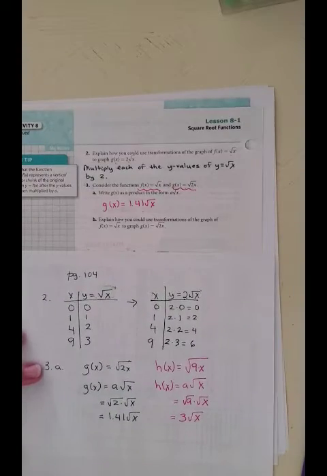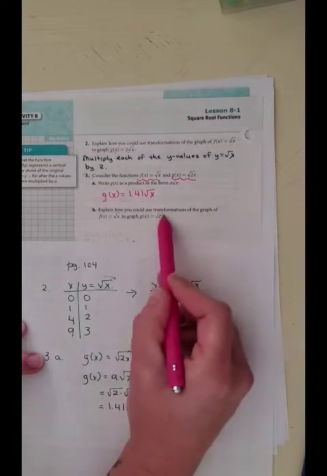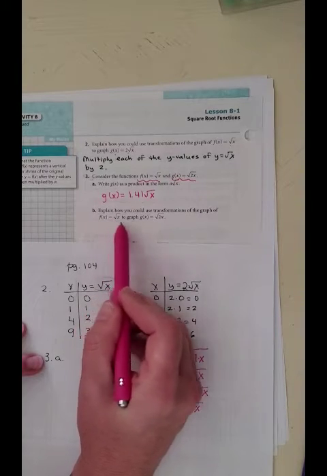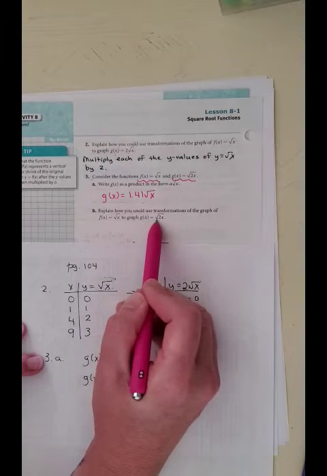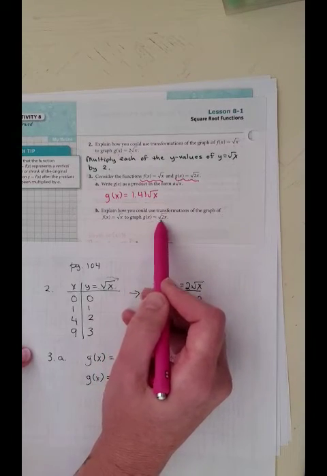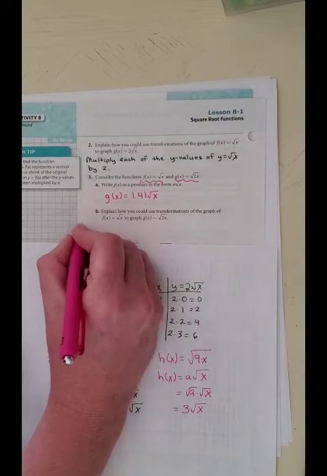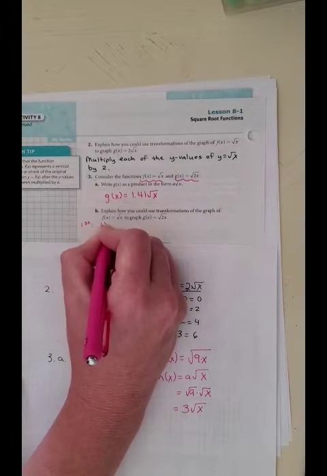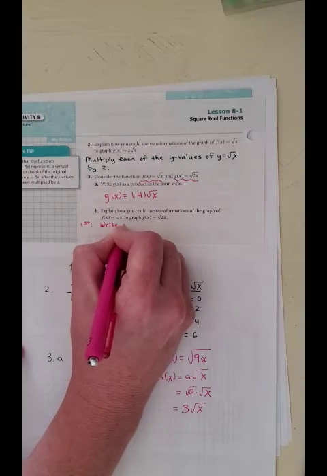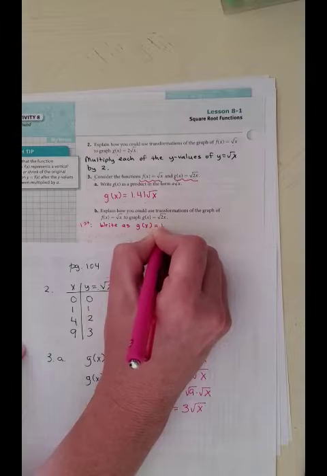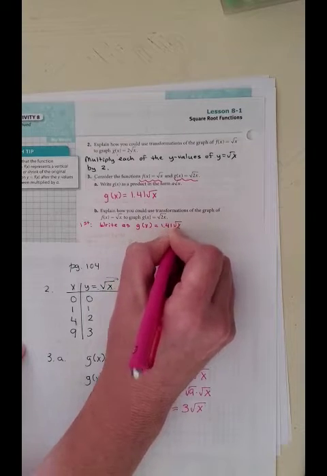All right, explain how you could use transformations of the graph f of x equals square root x, so the parent, to graph g of x equals square root 2x. So in order to do that, first, write g of x as g of x equals 1.41 square root x.